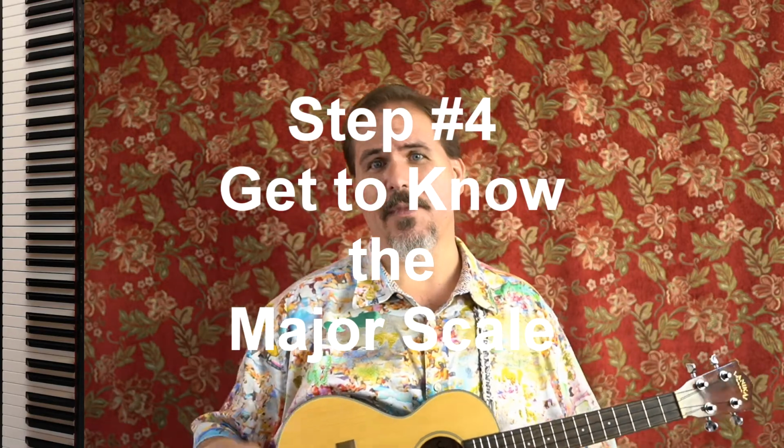Step number 4. Get to know the major scale. In order to really understand chords, you have to understand a little bit about scales, or at least understand the most common kind of scale, the major scale. A major scale is built with a series of half-step and whole-step intervals. On fretted instruments, each fret raises the pitch of a string a half step. To make a whole step, you just need to go up 2 frets instead of 1, because 2 halves make a whole. I'll demonstrate this using the C string on an ukulele for example.